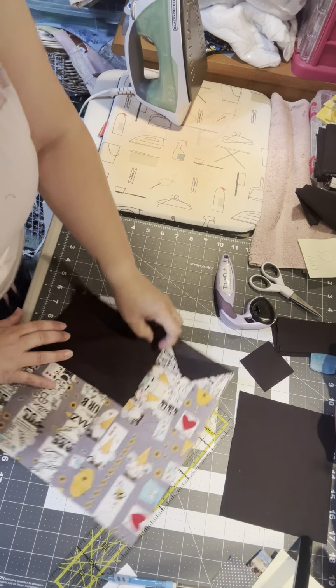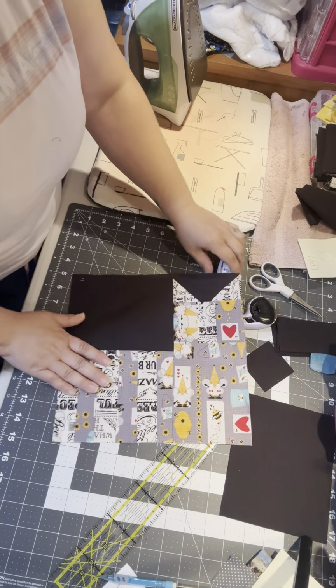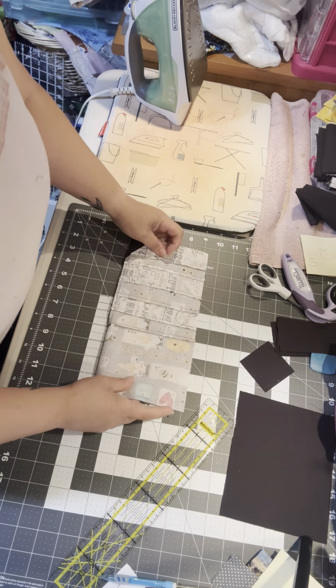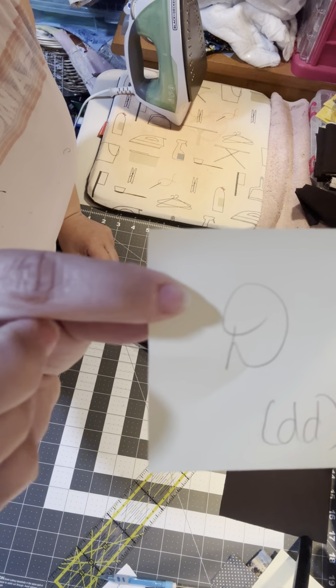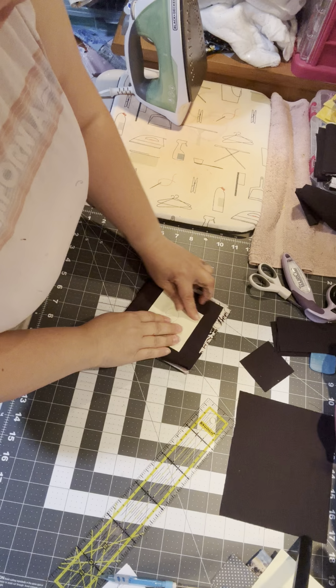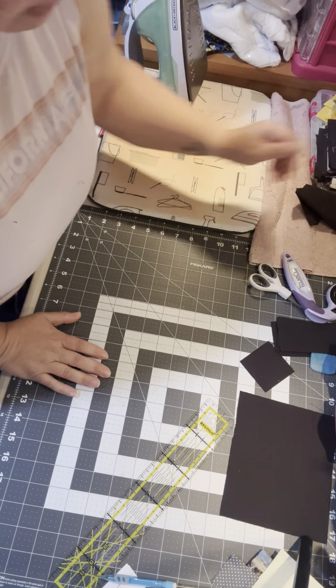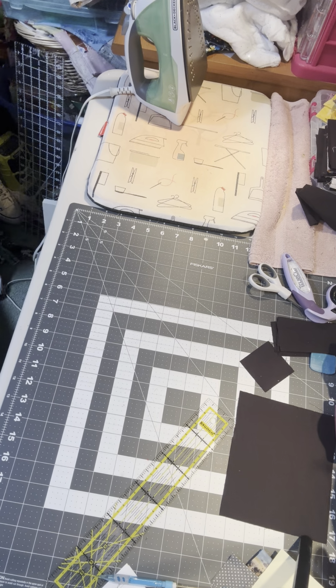Alright, so here is our block D. So stinking cute, right? I am loving the way these cats are coming out. So good, so good. So again, we're going to put our sticky note on it. You can do however you'd like. All right, and now I'm going to put it in my pile. All right, so that is complete. Let me grab my iPad real quick and I'll show you that pattern.